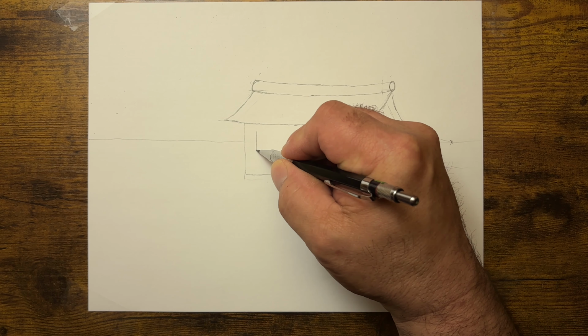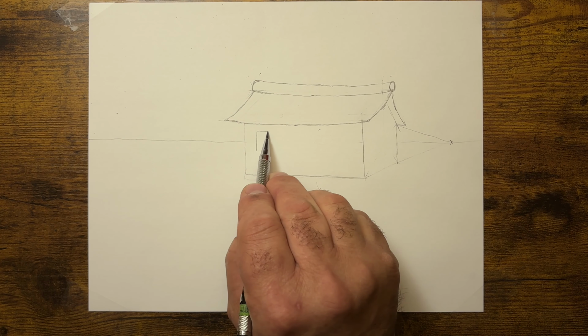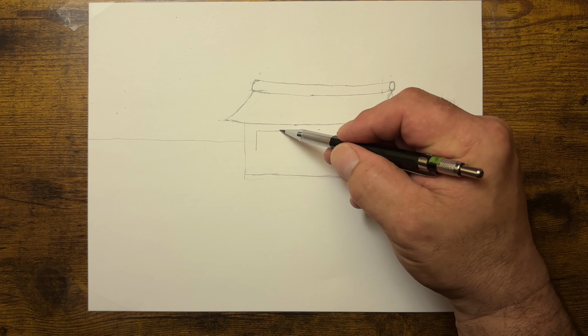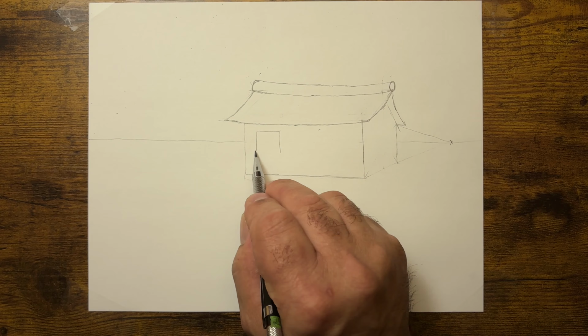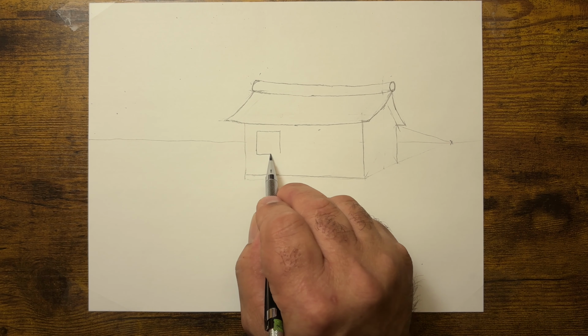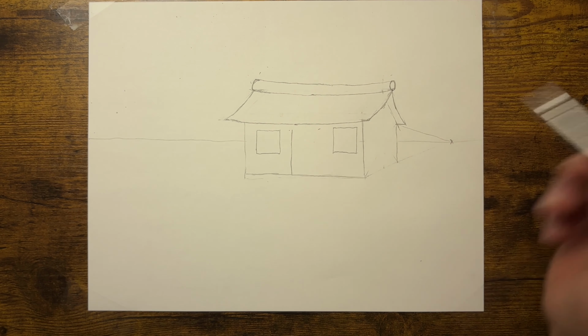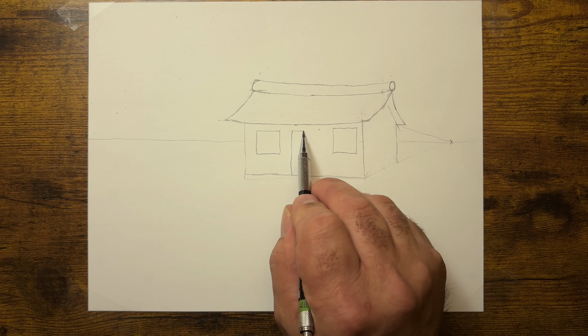Let's add in a couple of windows and a Z-type cabin door. Give it more rustic charm and character.